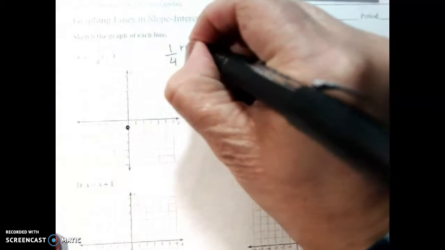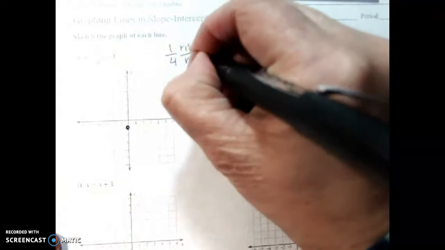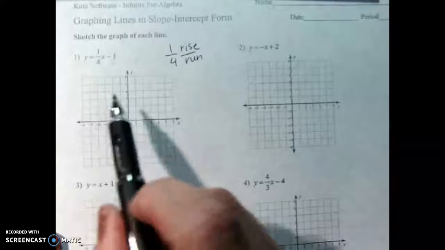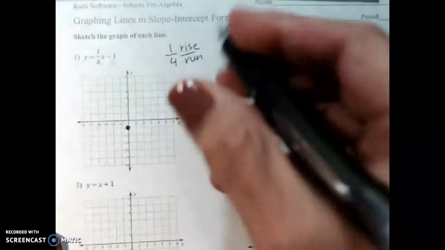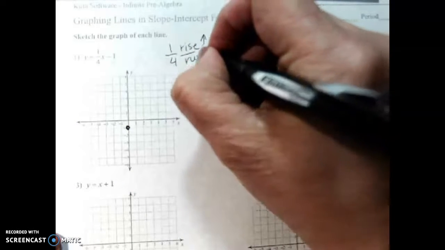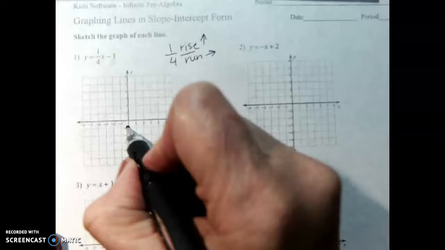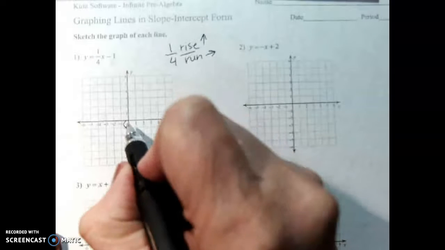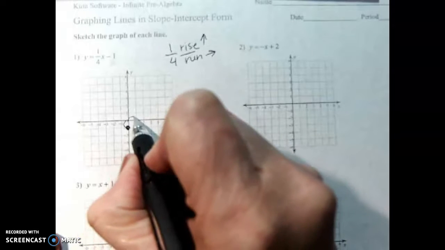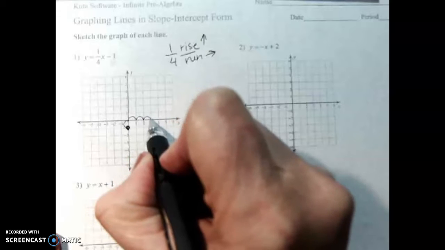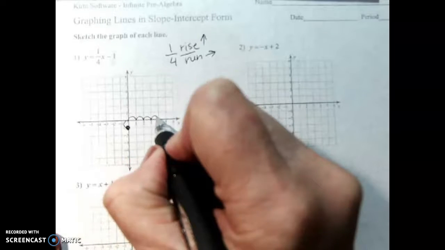Rise, run. Okay, and it is positive, so we're going to rise up 1 and we're going to run 4. 1, 2, 3, 4, and make a dot.